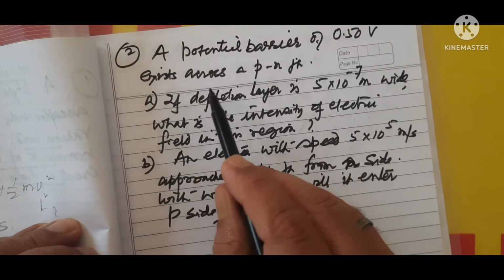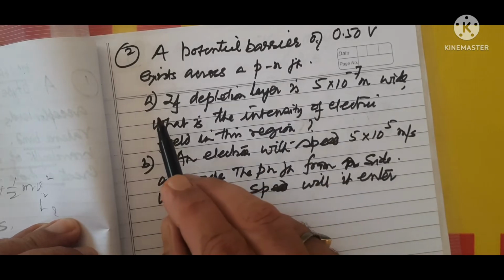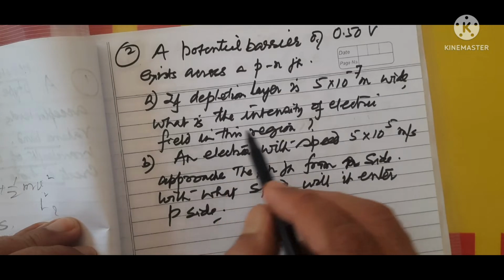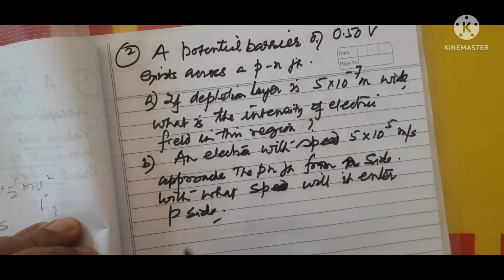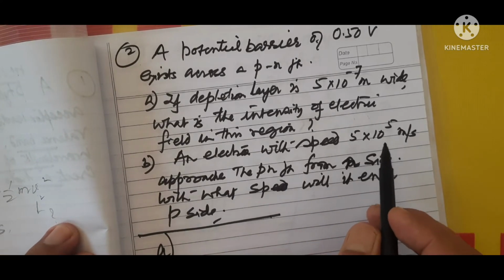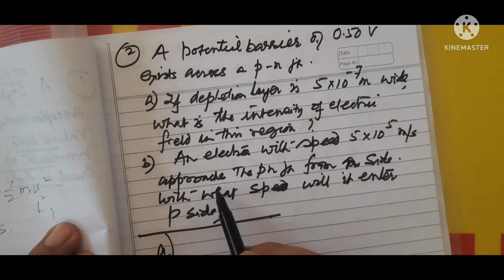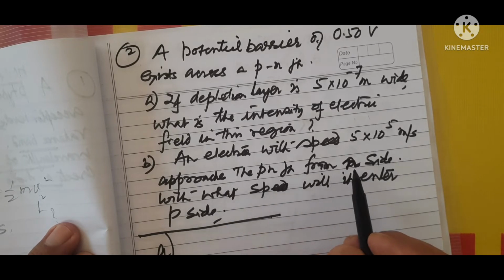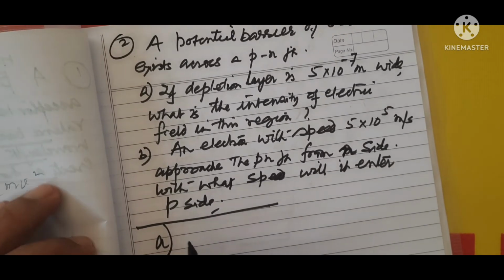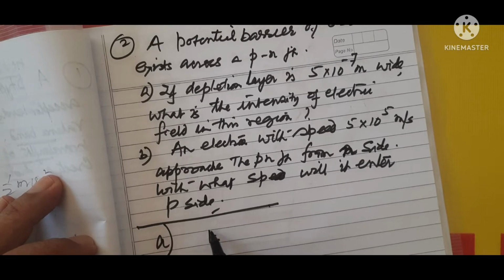Another question: a potential barrier of 0.5 volt exists across a PN junction. If the depletion layer is 5 into 10 to the power minus 7 meter wide, what is the intensity of the electric field? An electron with the speed 5 into 10 to the power 5 meter per second approaches the PN junction from n side, with what speed will it emerge from p side?